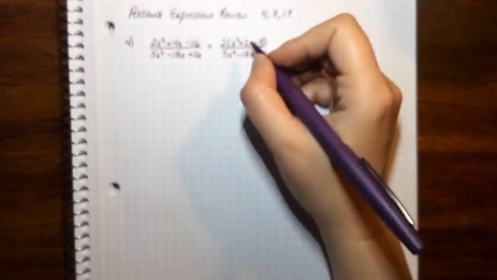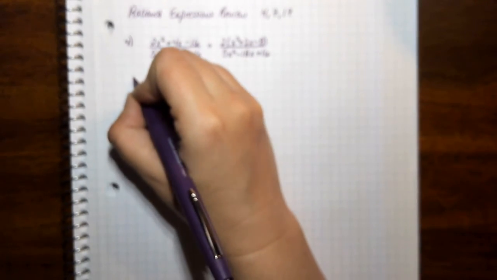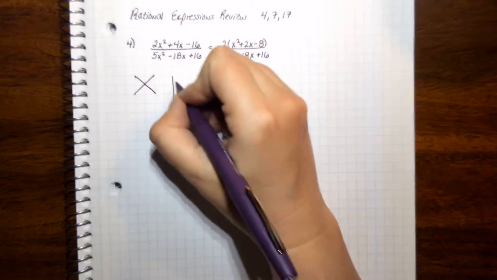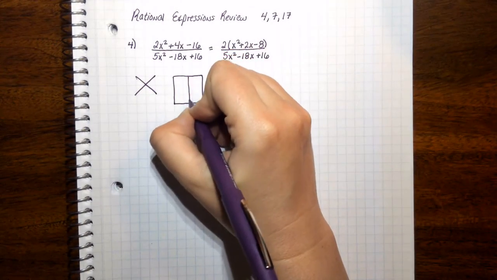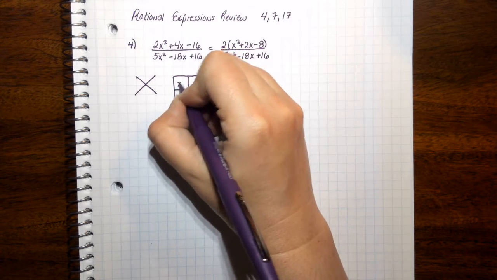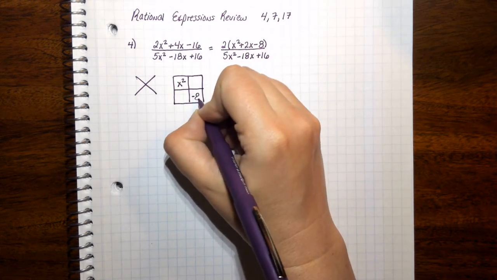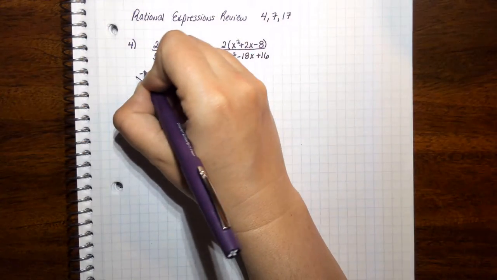Okay, so let's do the numerator first. x squared in the first box, negative 8 in the last box, negative 8x squared, 2x. That's going to be 4x and negative 2x. So x, 4, negative 2.